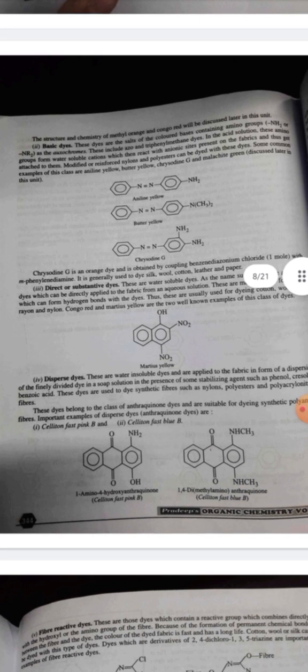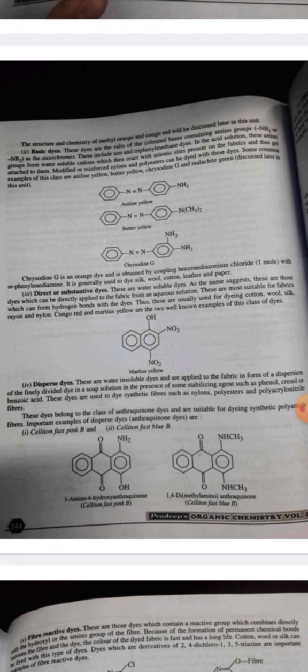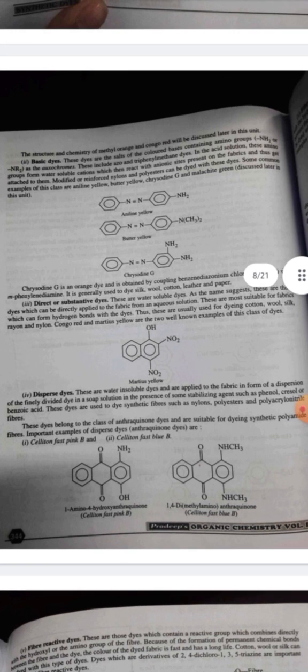Our second dye class is basic dyes. These dyes are the salts of colored bases containing an amino group, NH2 or NR2 group, as auxochromes. These include azo and triphenylmethane dyes.